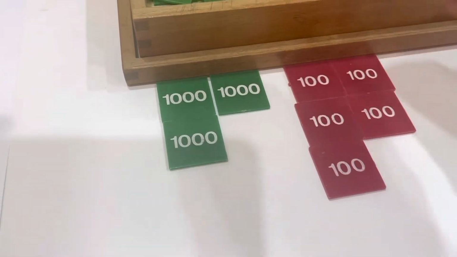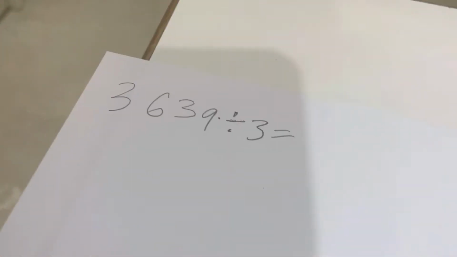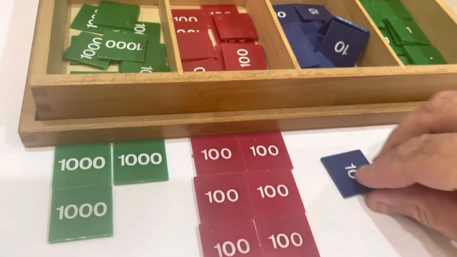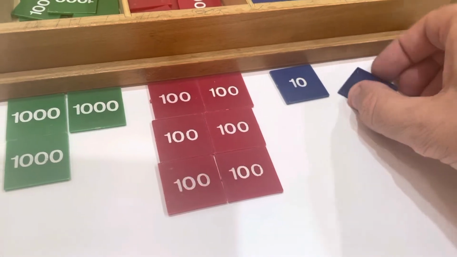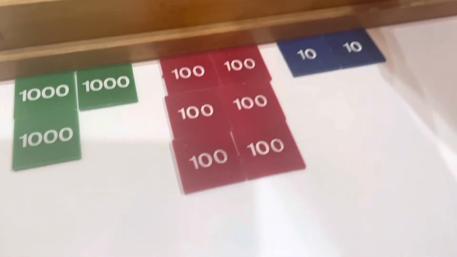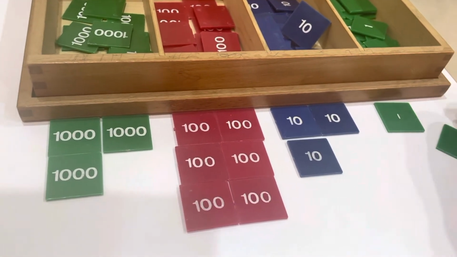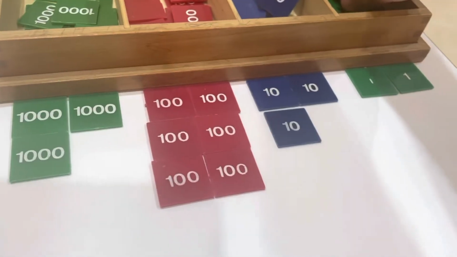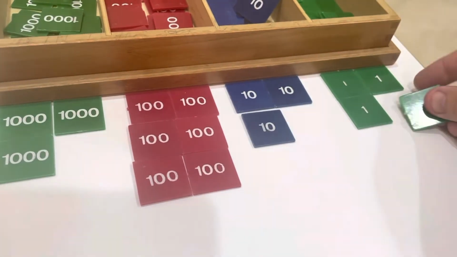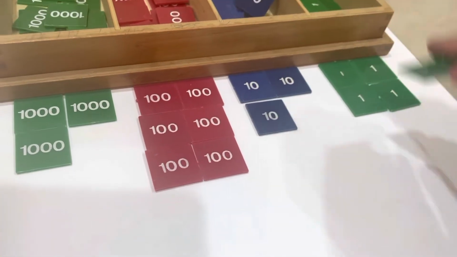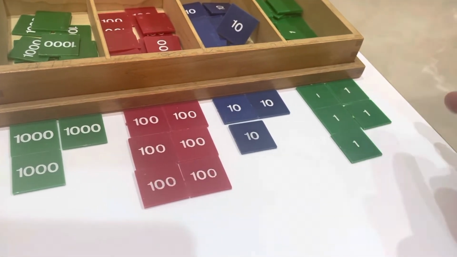5, 6, okay. I need 30, 5,630, so I need 30. 10, 20, 30, and then I need 9. So 1, 2. I wish I didn't tell you to do it this way, because then I just still do it to 3. But it is better to do it this way, so it's as clear as it can possibly be. 4. That's 5, 6.